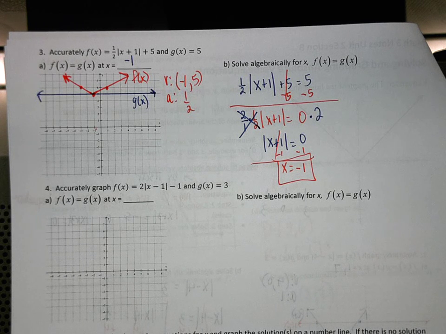Okay, this is what you're doing. So the first step is that you want to isolate the absolute value. Once you have the absolute value by itself, then you make 2 equations. You made 2 equations at the very beginning. So you first need to isolate the absolute value.